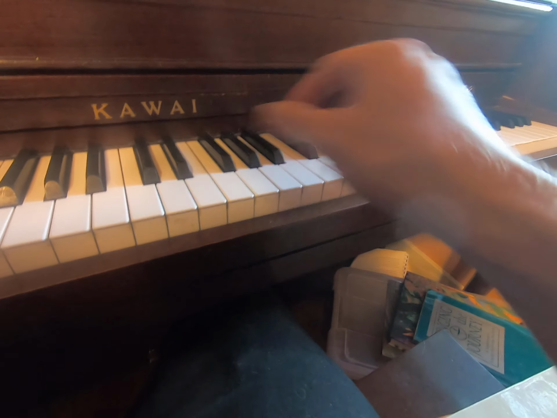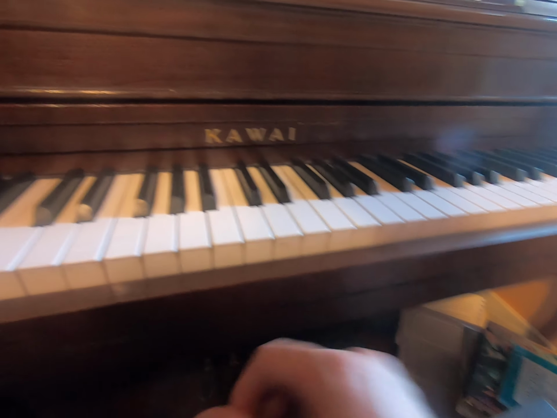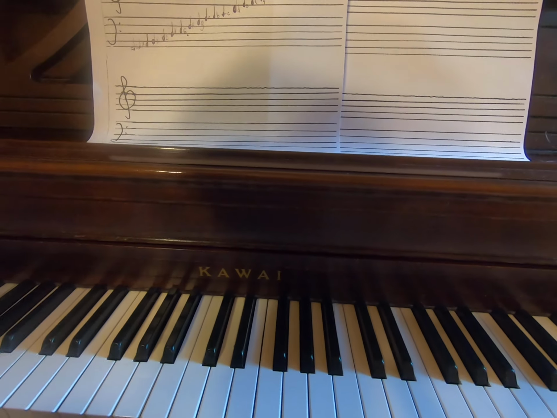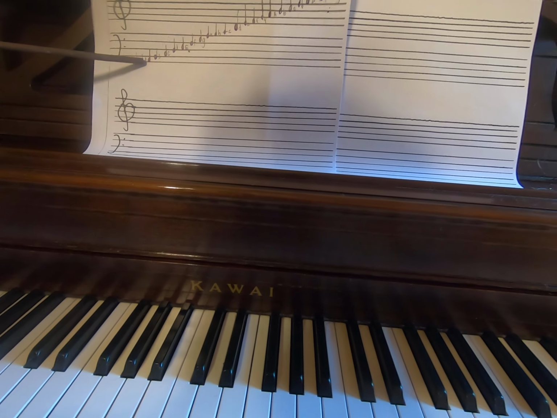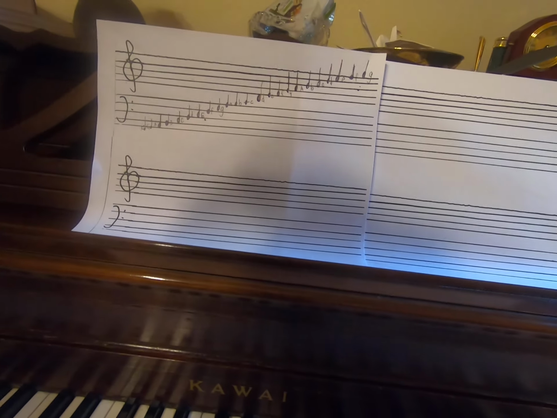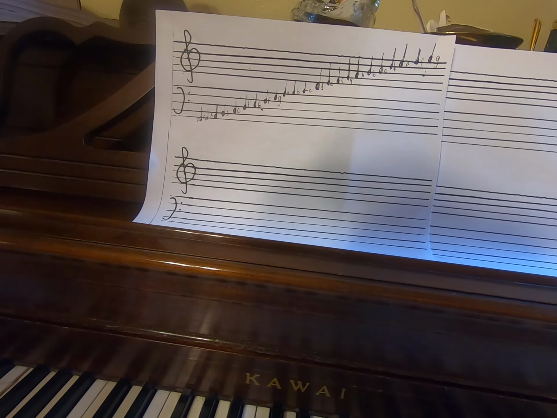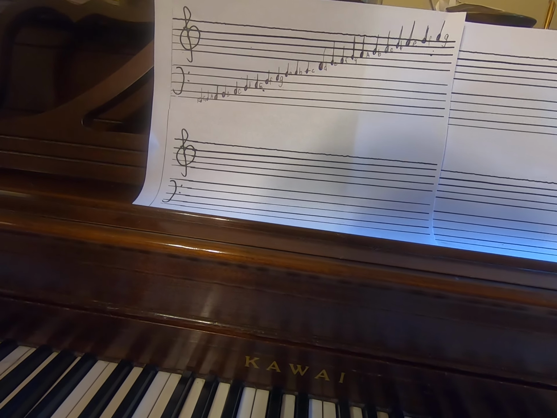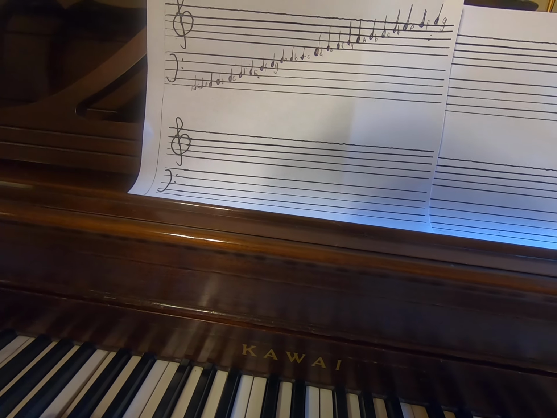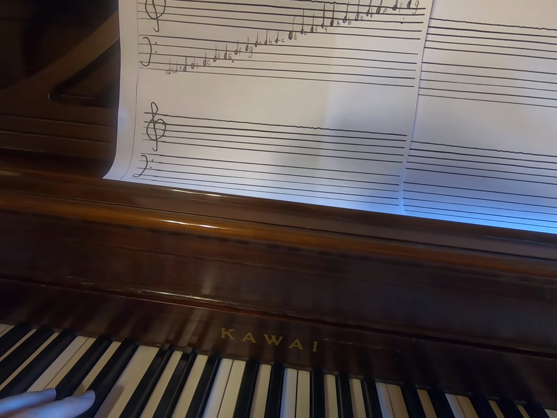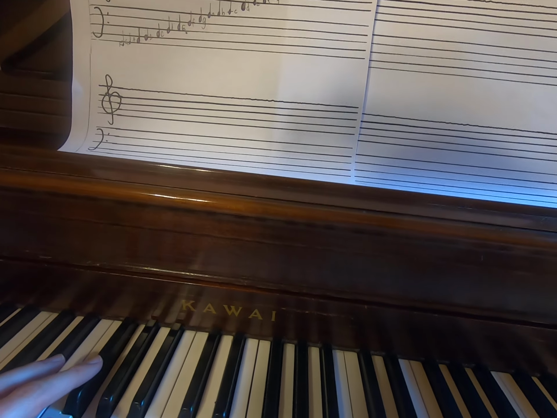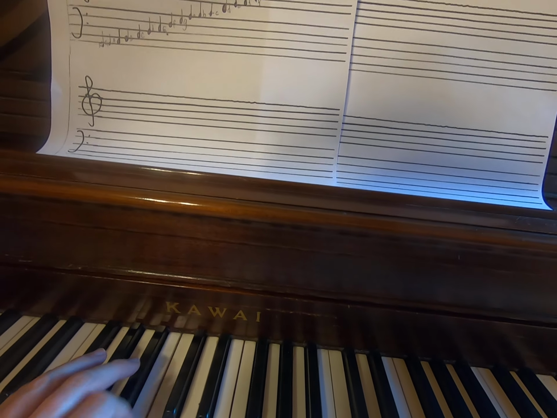Do you have to hold that with your left hand? Could you hold it with your right? Okay. I want you to look at the note now and also play it here, and say what it is. F, G, A, B, C, D, E, F, G, A, B, C.